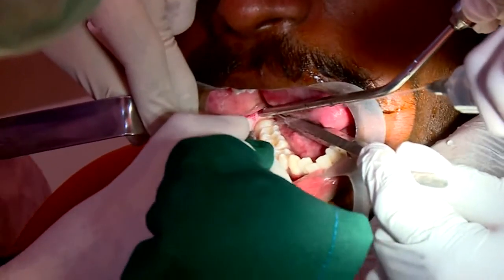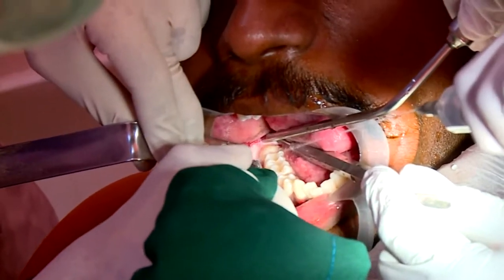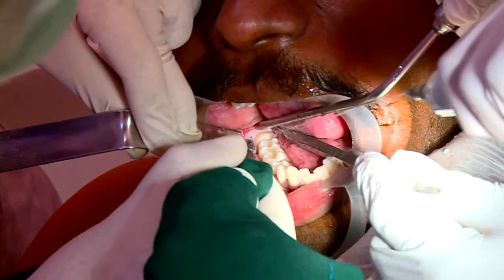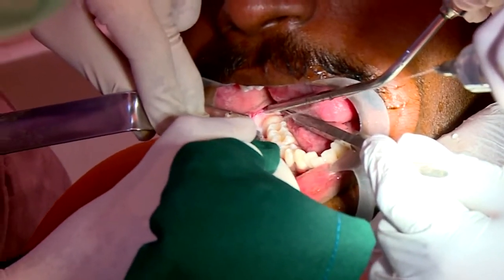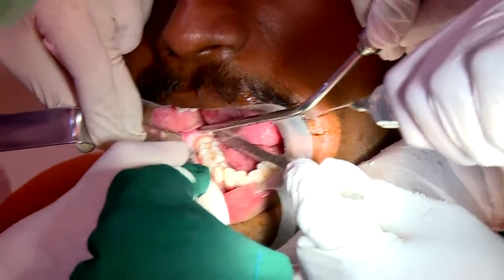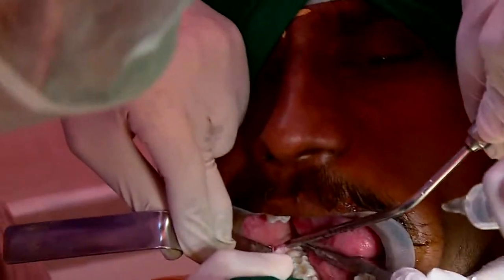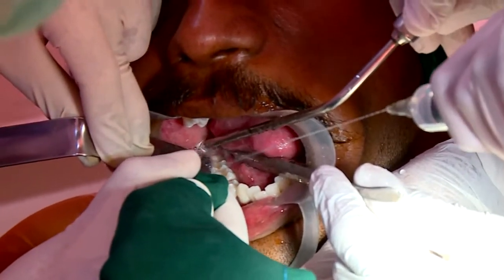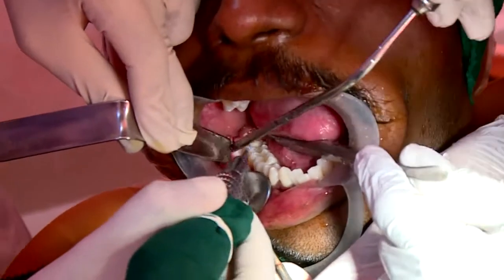Once you enter the marrow stage, you will start feeling bleeding. You can either run the handpiece in a continuous motion, or you can put certain holes like postage stamps.